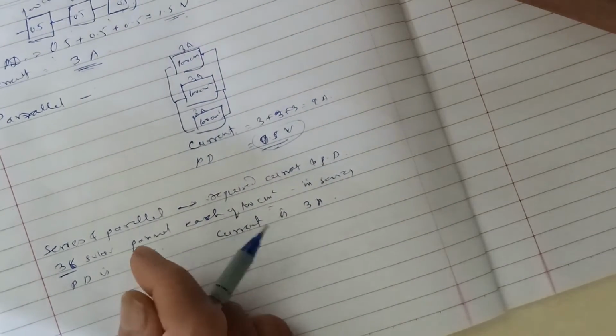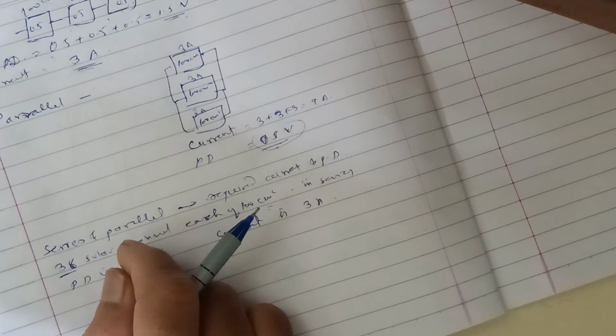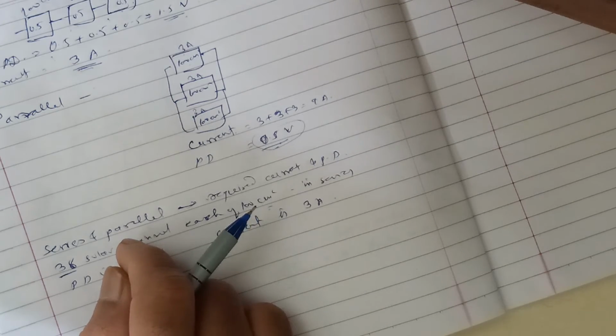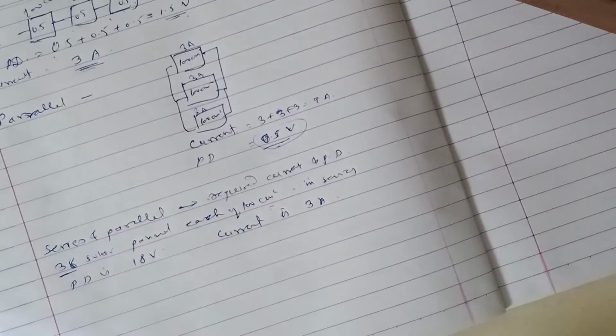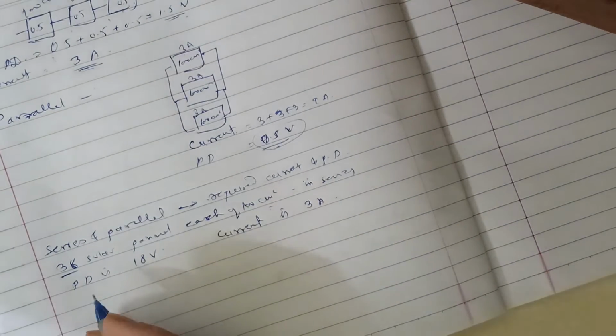So if we connect many such panels together, then the required current will be generated.